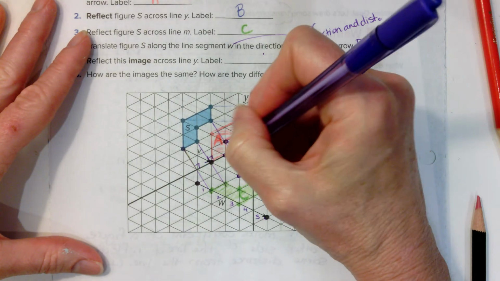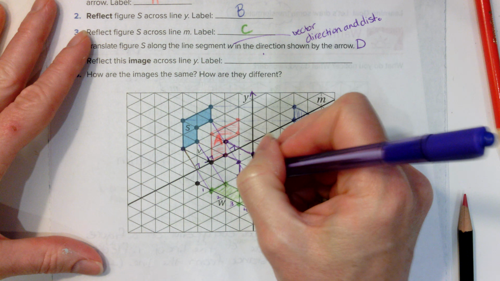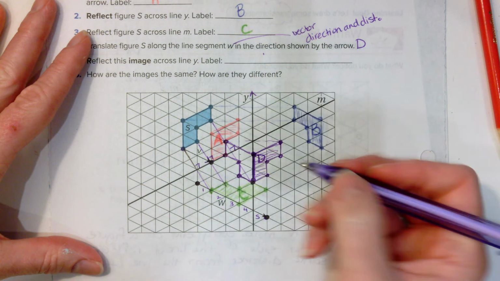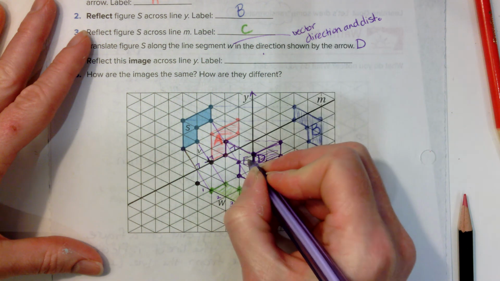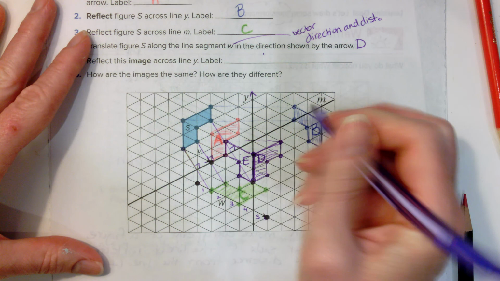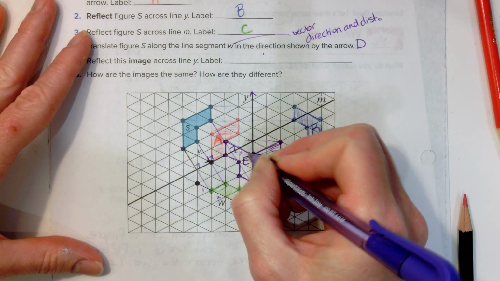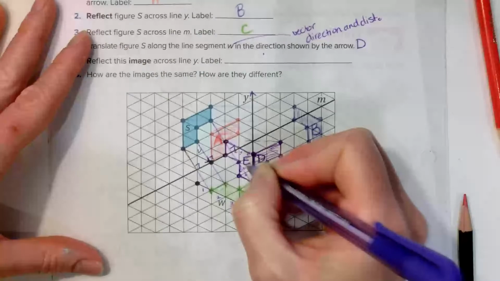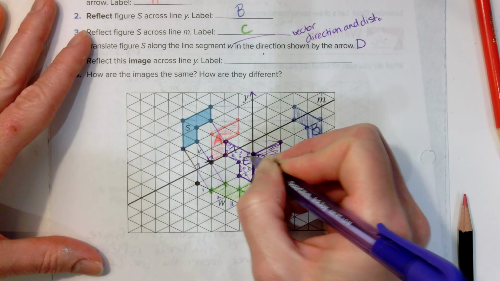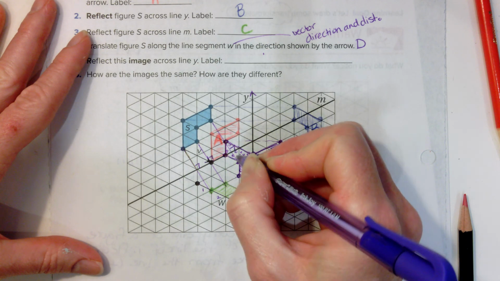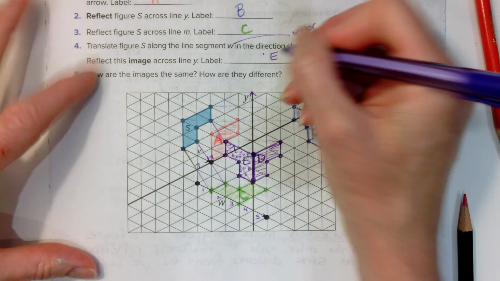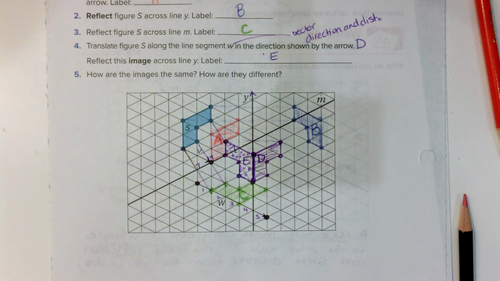So now when I join this image we'll call E, and I think I will put dots here so it doesn't look exactly like the other side. And so the reflected image is called E. So D is my first image I got when I did the translation, and then I reflected it over Y, and that's how I got E.